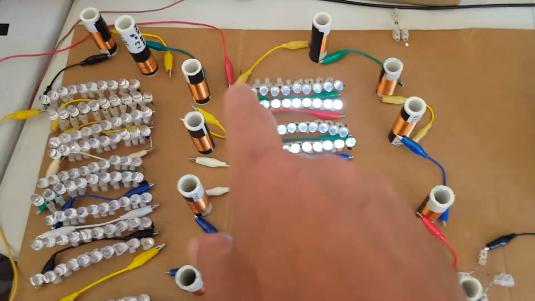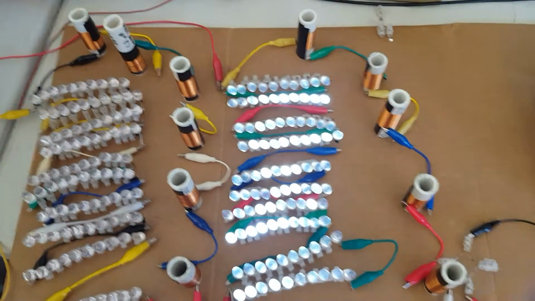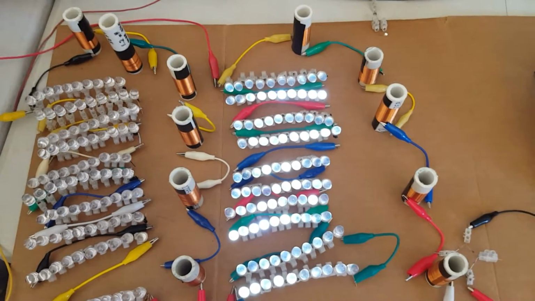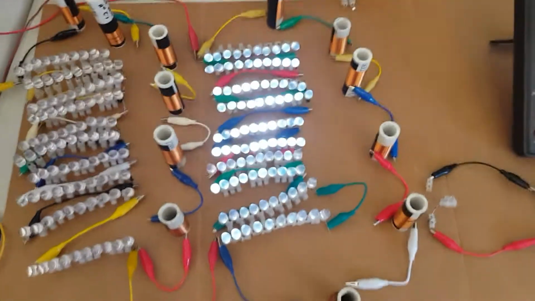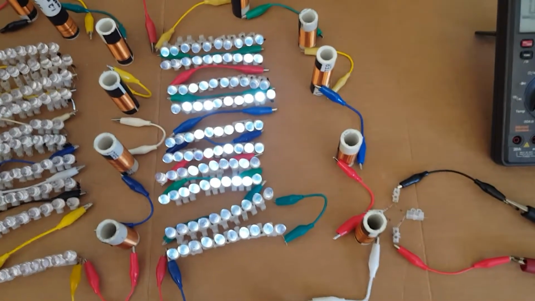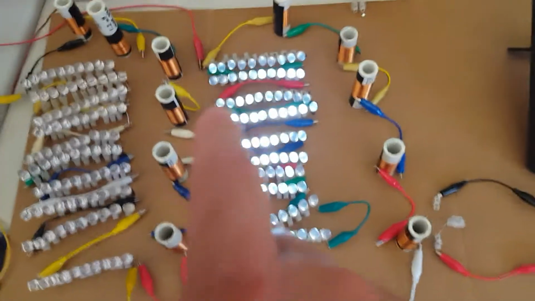Now you see this end. Okay, that goes to what I can't show you, but I disconnected that end. Basically it's a receiver. So this one's connected to a receiver and nothing at the other end.